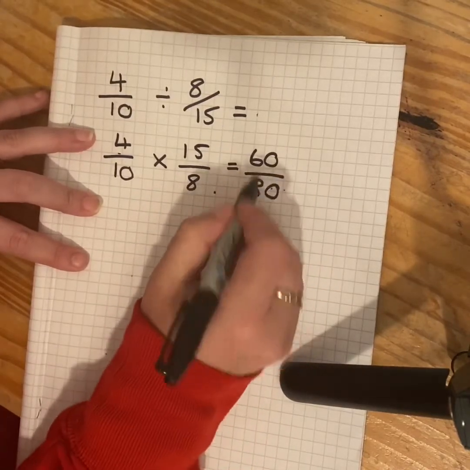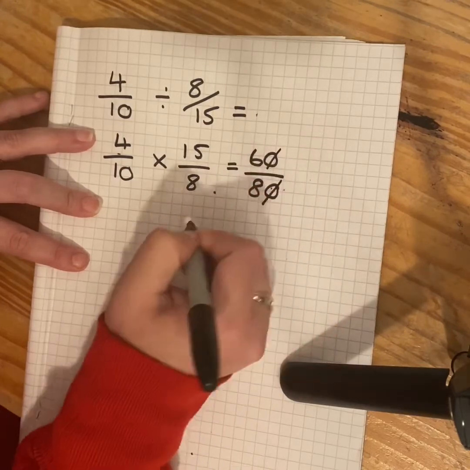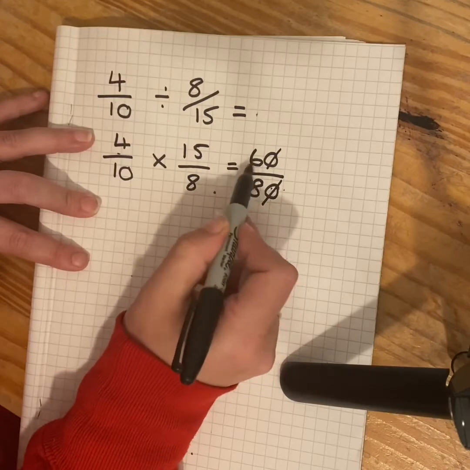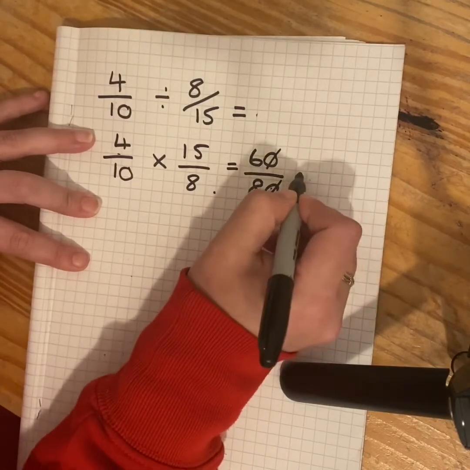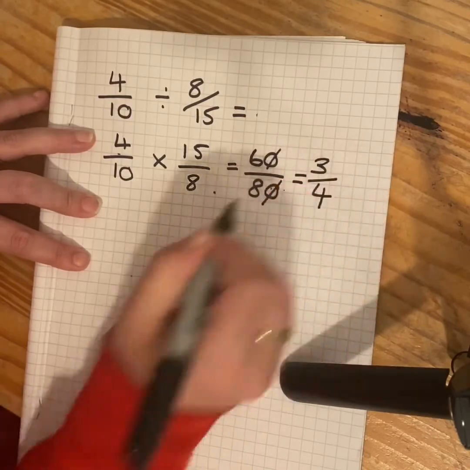Now I can divide both by 10 to simplify it. So I take off those zeros, I've divided them by 10. So I've got 6 over 8. They both have a factor of 2. So we've got 3/4.